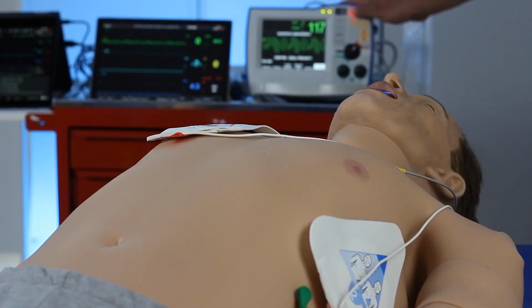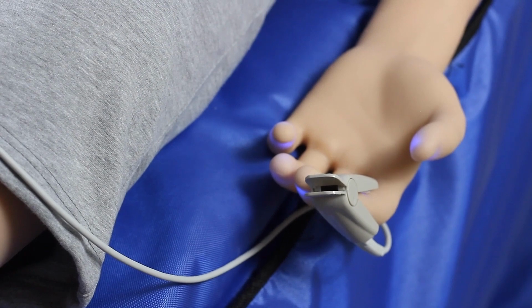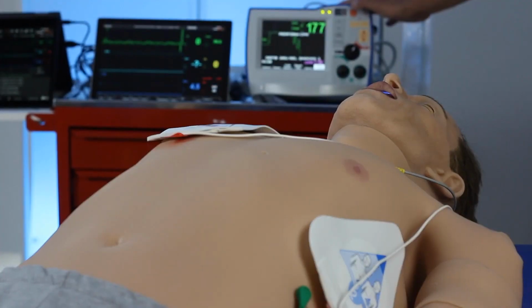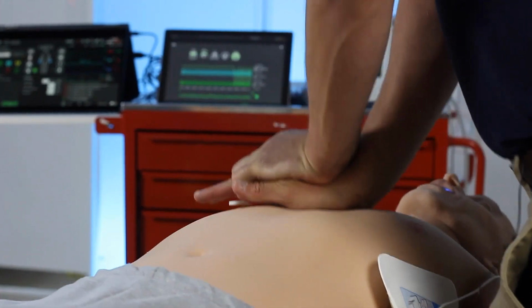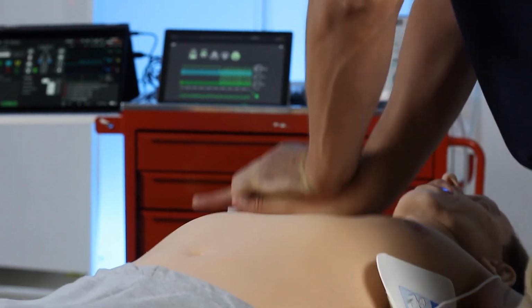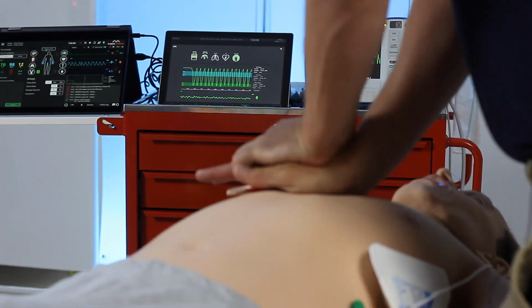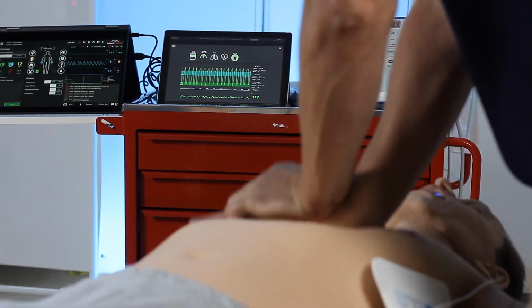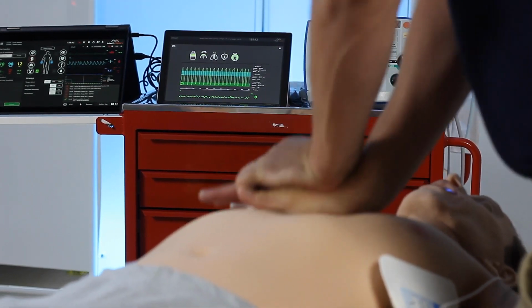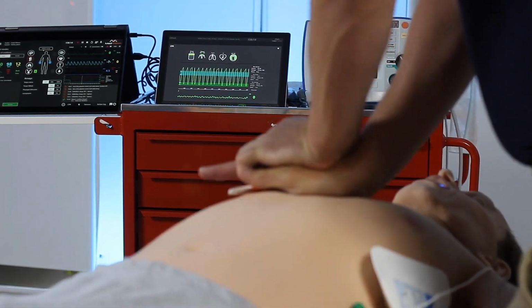Everybody stand clear. Perform CPR. We're now going to perform some CPR, and what you'll see on the patient monitor is that we also have a CPR meter that's built in, that's looking at rate, depth, recoil and hand position.